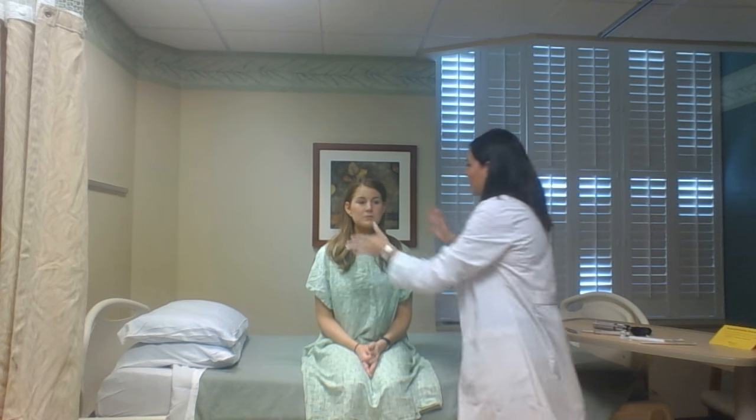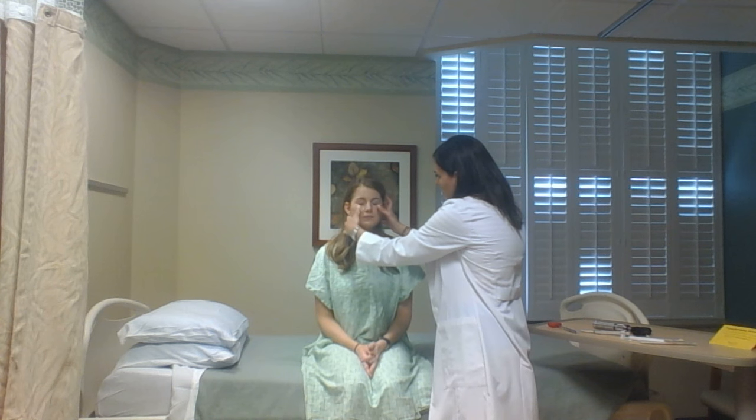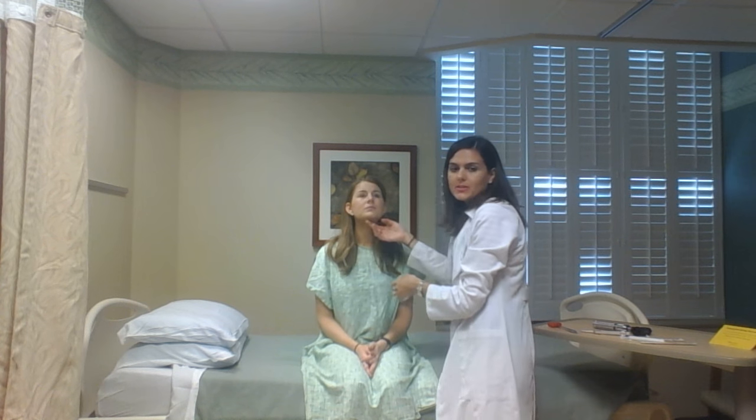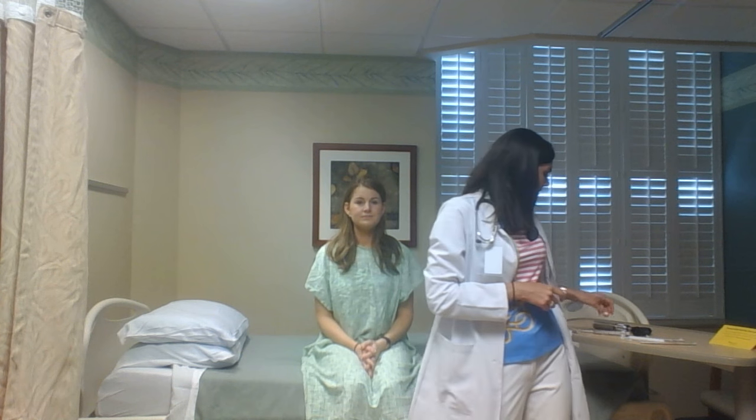I'm checking her nose. It's midline, it's symmetrical. It's good in color. I'm going to palpate. Her nares appear oval shaped, symmetrical. There's no flaring. I'm going to have you close one of your nostrils. I'm checking for patency. And close your other nostril. All right.